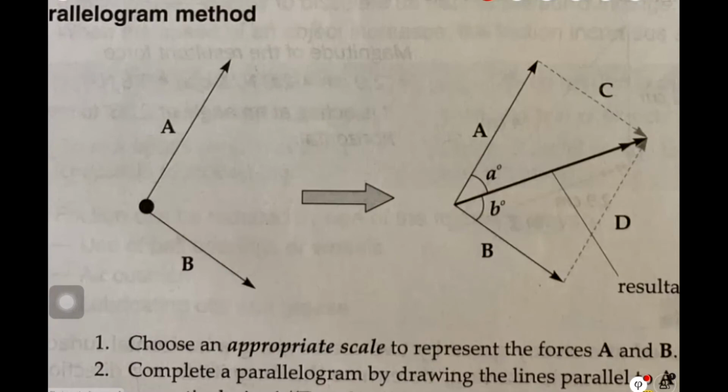So let's say you have a force A. You got an object here in the middle. Then A is pulling this direction, B is pulling this direction. Where will it end up? Common sense says that it will end up somewhere here, right?